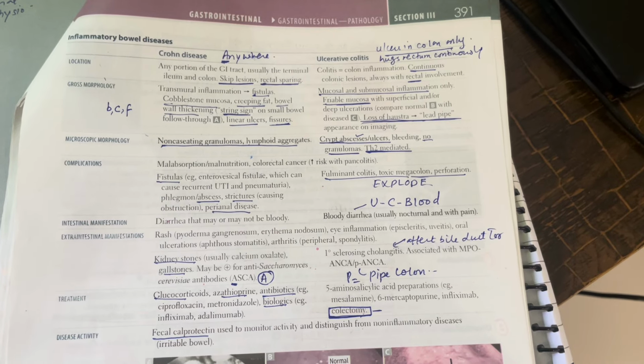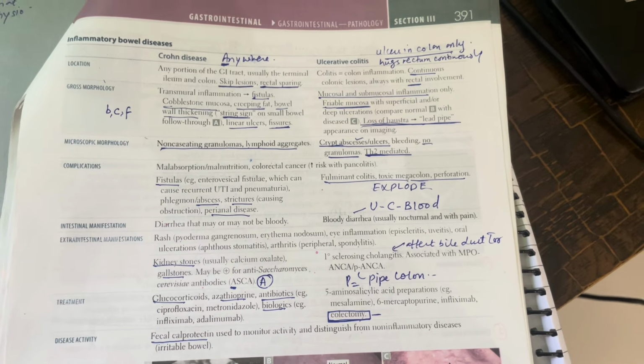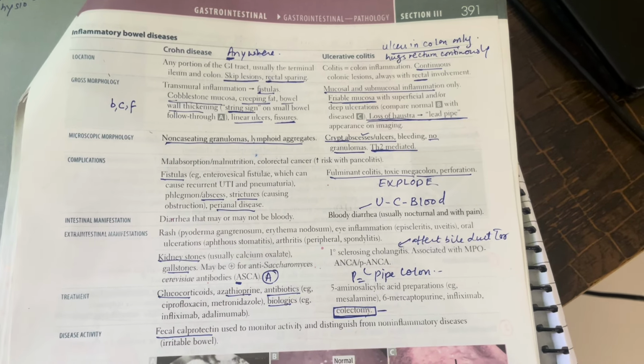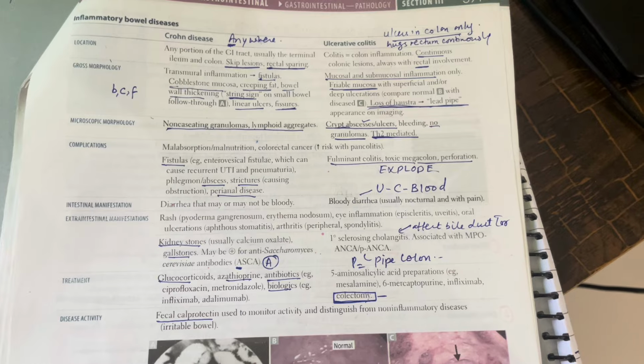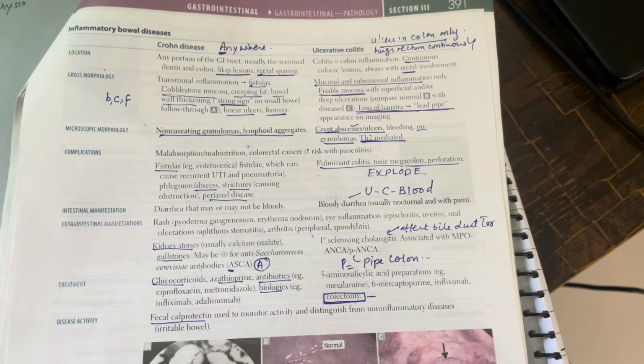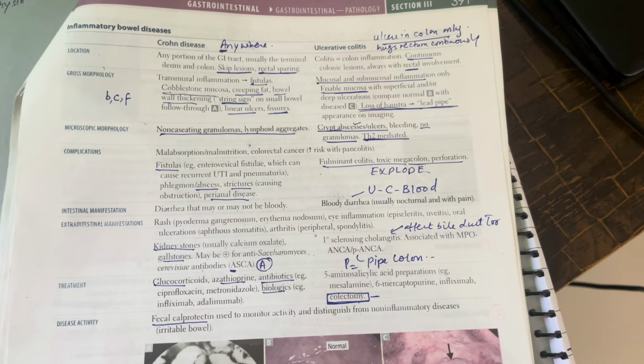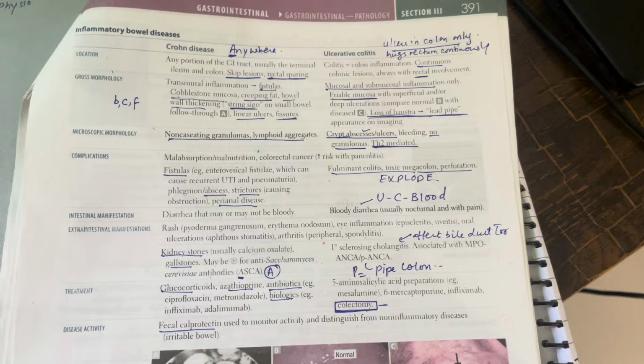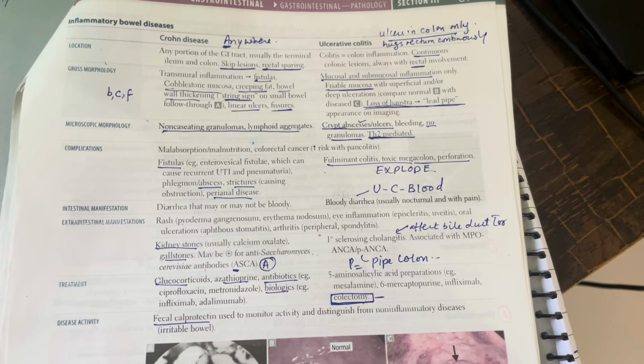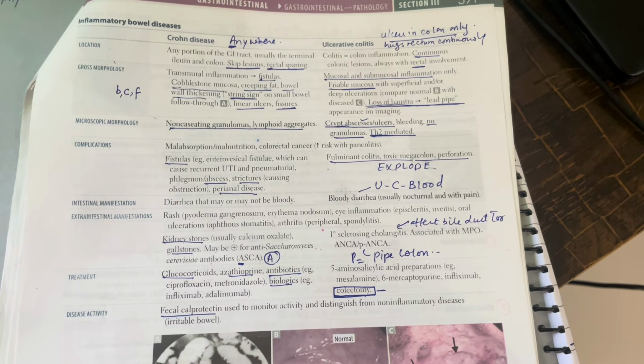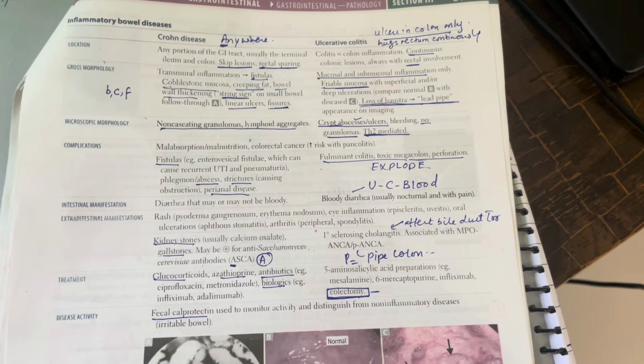Complications include malabsorption. Colorectal cancer risk is increased with pancolitis. Fistulas, strictures, perianal disease, and abscesses are more common with Crohn's disease, whereas the colon can explode: perforation, megacolon, and fulminant colitis are more common with ulcerative colitis.